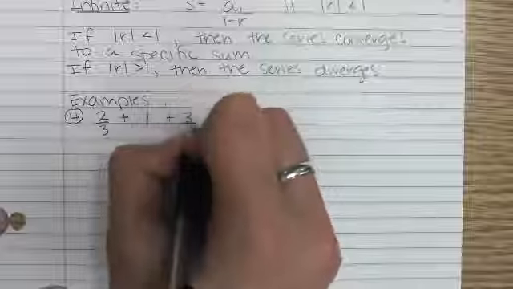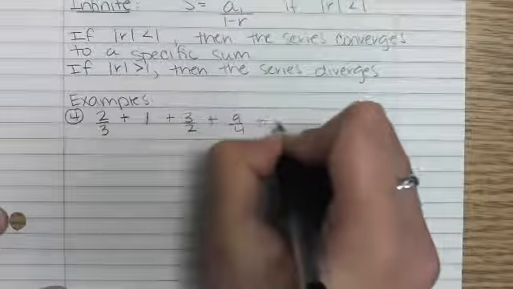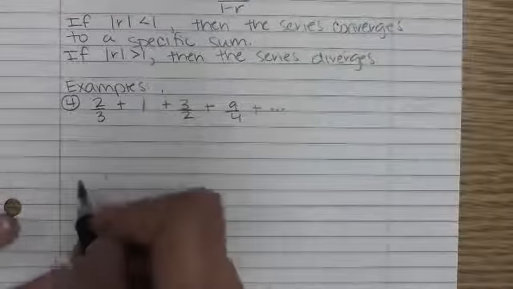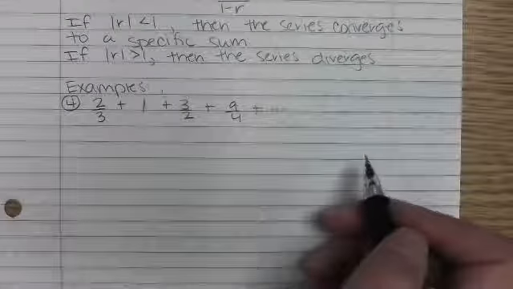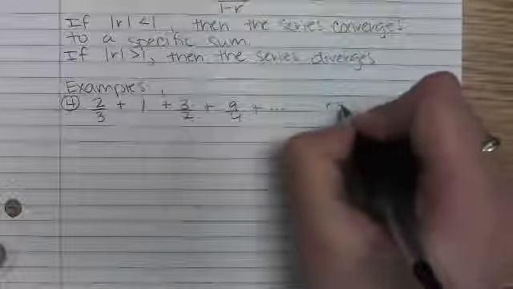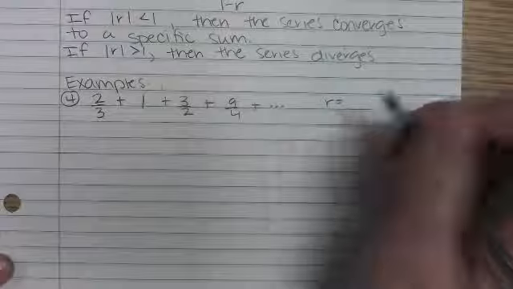So for the first one, 2/3 plus 1 plus 3/2 plus 9/4 plus dot dot dot. This dot dot dot is telling us that this pattern is going on forever, so that means this is an infinite series. And when I look at this, the very first thing I want to see when I am dealing with an infinite series is what the r value is.